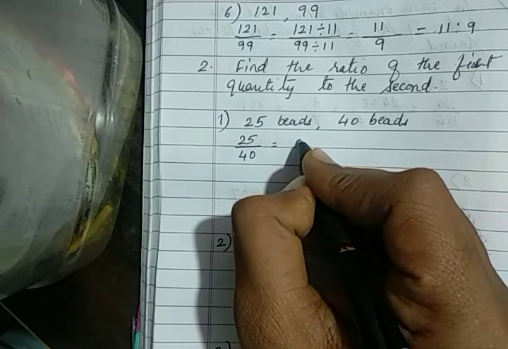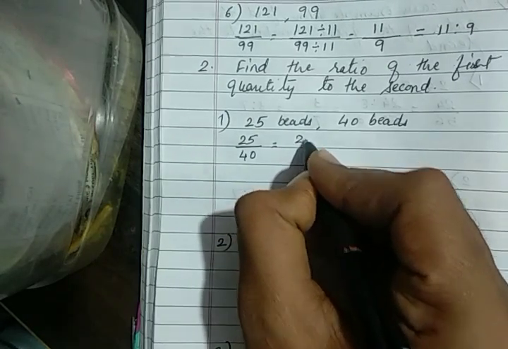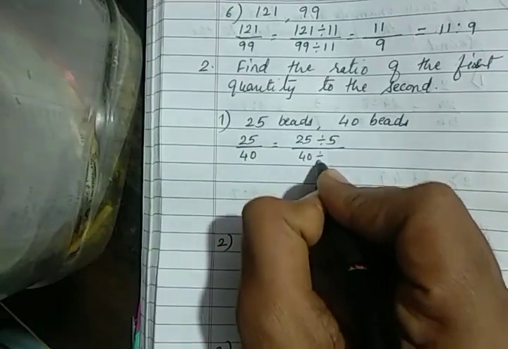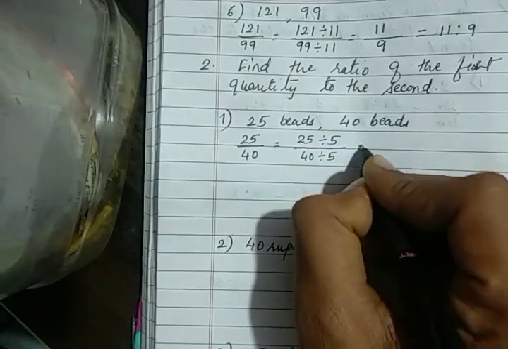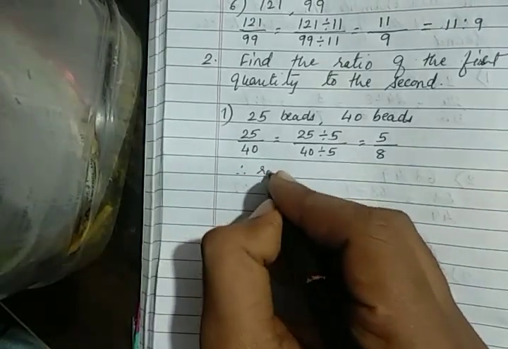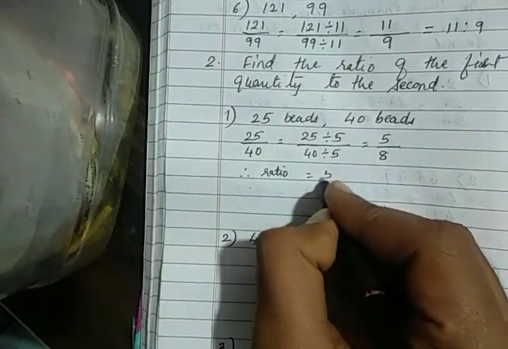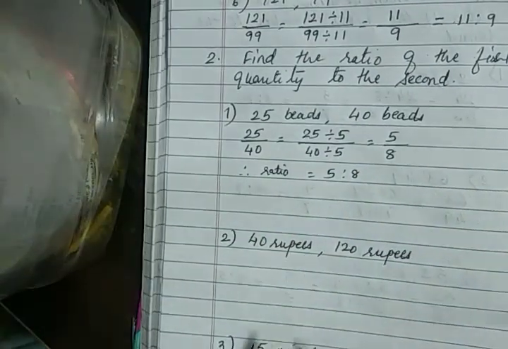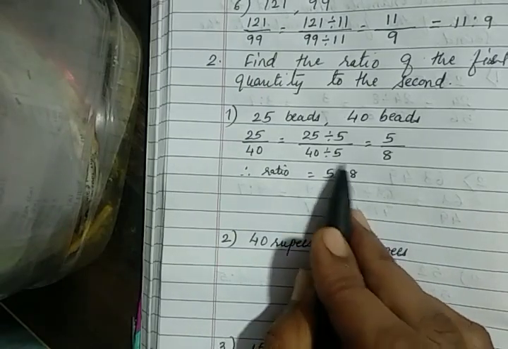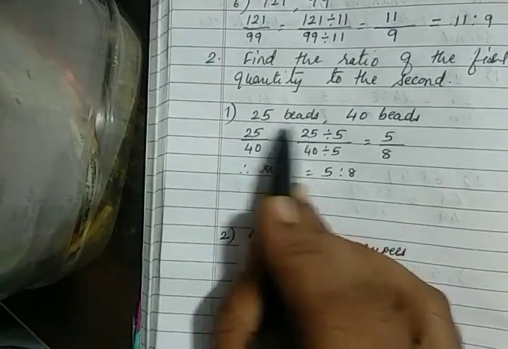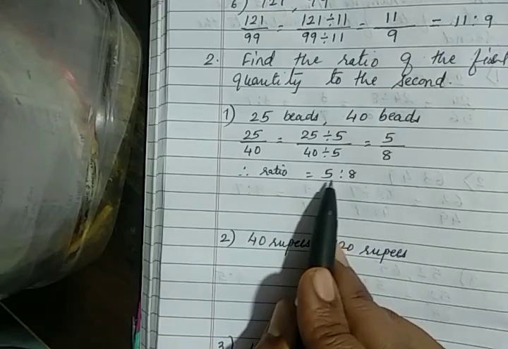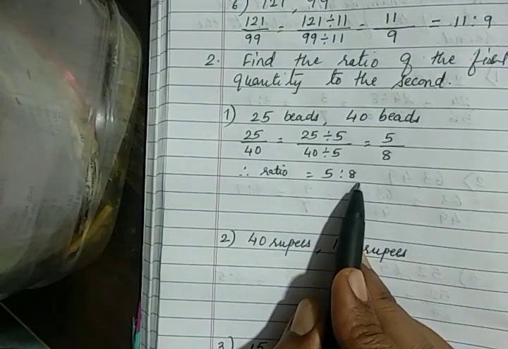So I can write here 25 divided by 5, 40 divided by 5. So 5 fives are 25 and 5 eights are 40. So I get here the ratio as 5:8. Remember, don't write units while writing a ratio. A ratio doesn't have a unit. Quantities have units. But when I write the ratio of 25 beads to 40 beads, I have to write the ratio as 5:8.